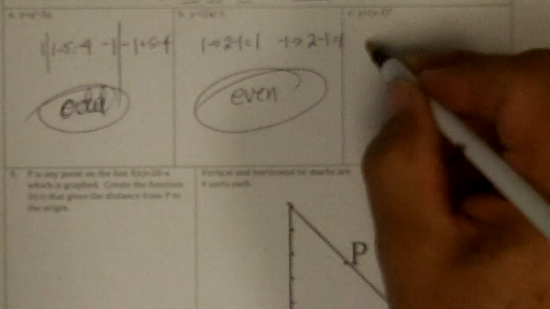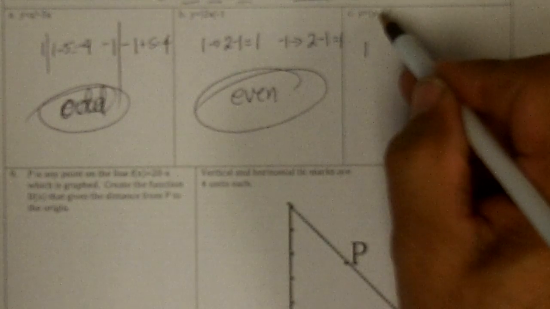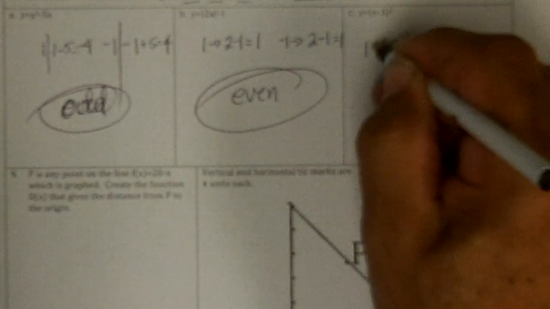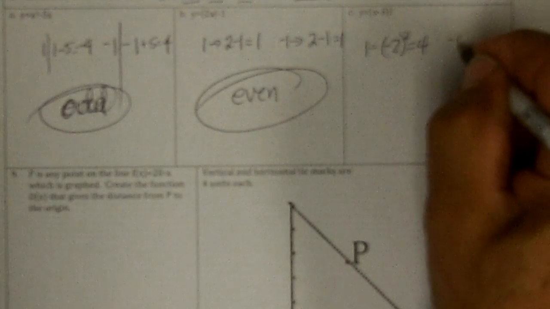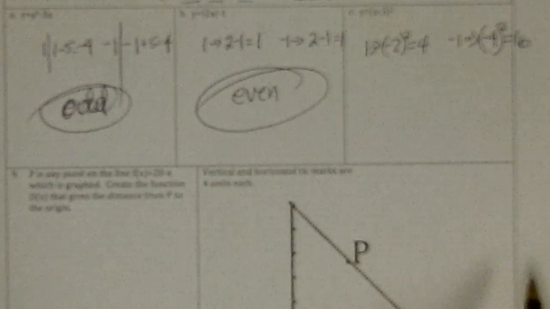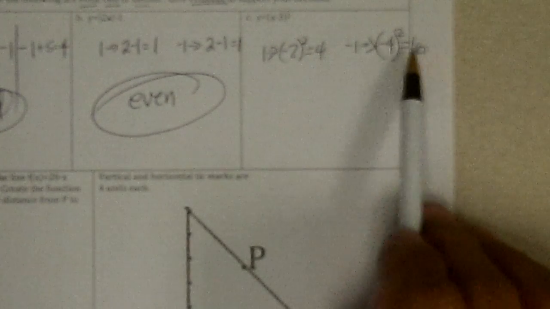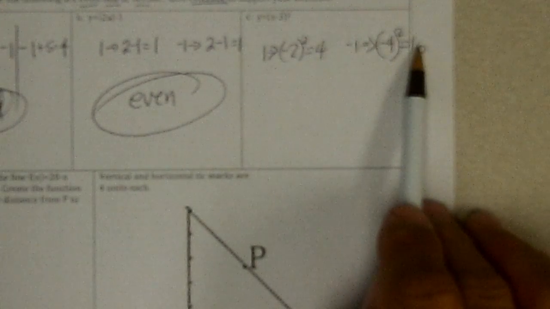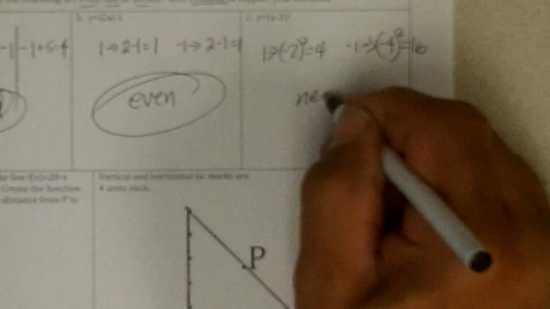Now let's go to this one. If I put 1 into this, 1 minus 3 is negative 2 squared is 4. If I put in negative 1, negative 1 minus 3 is negative 4 squared is 16. So I didn't get the same thing and I didn't get the opposite of the same thing, so this is a neither.